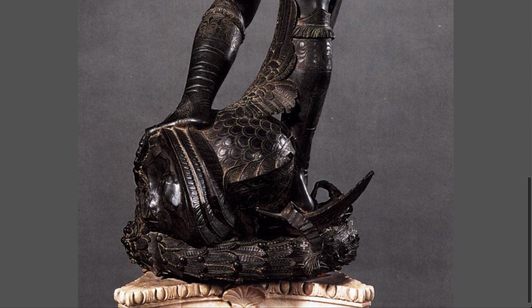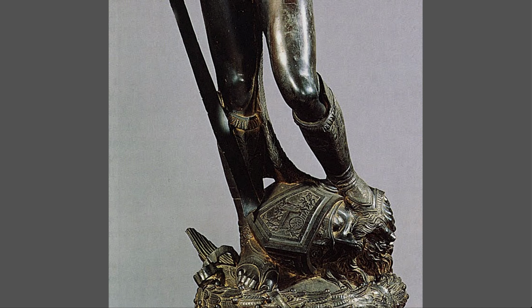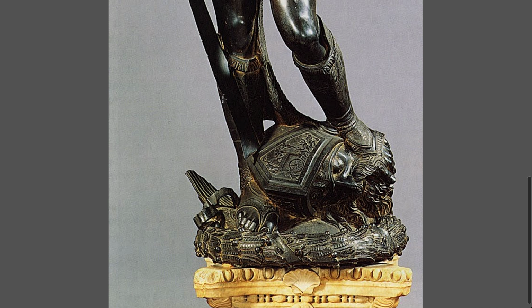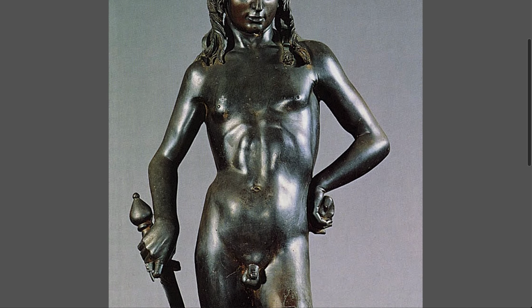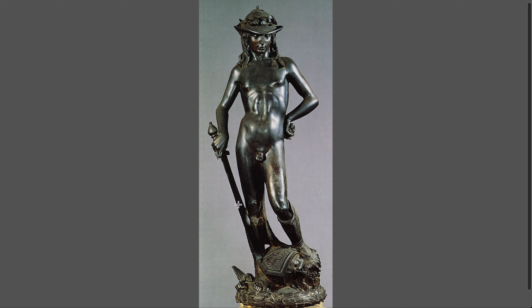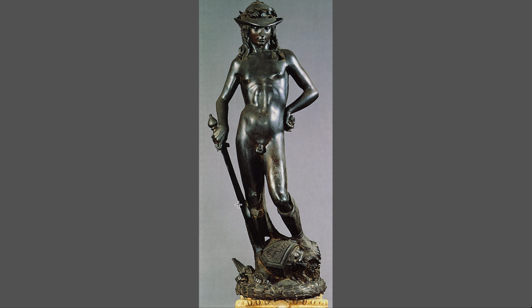And all of these things do not have the heroic quality that a Greek statue or a Roman statue would have. There's Goliath's head down there, and there's a laurel wreath, which is also a classical reference to victory, down here. The sword looks way too big for him, and it looks like he could hardly even pick it up to cut off the head of Goliath. But all of this is, again, to emphasize the miraculous aspect of the story.